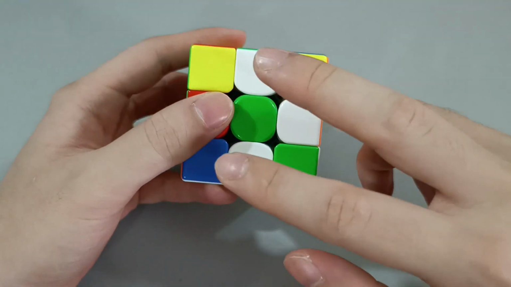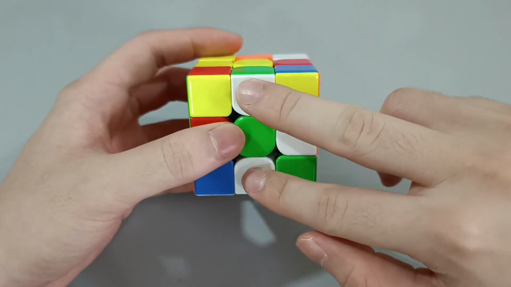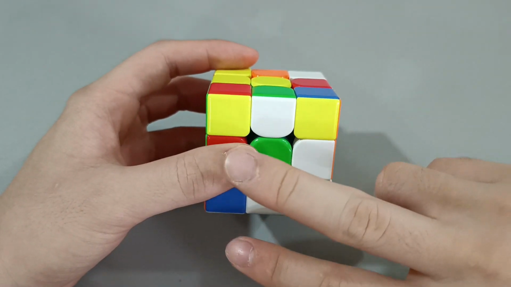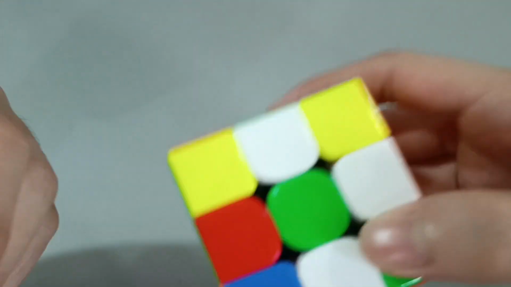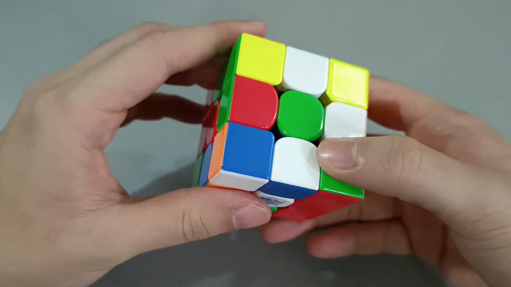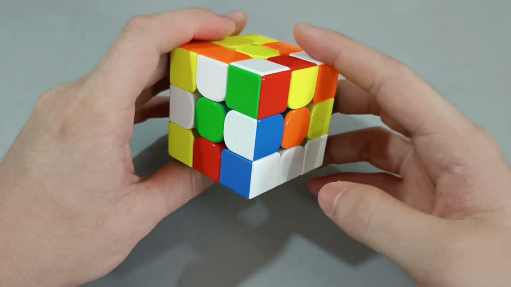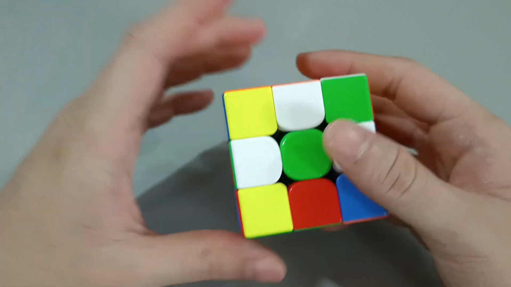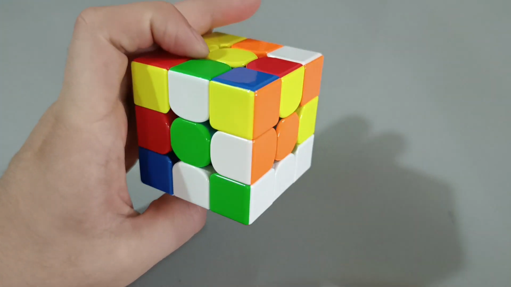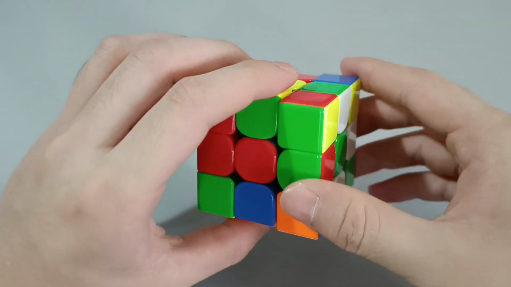So when both cross pieces have their white facing in the same direction, you can deduce that it is just one move away from being conveniently set up to do an opposite theorem, using an F move or an F prime move. And there's no need to memorize this. When you're trying to think of a cross solution, feel free to turn around a little bit.